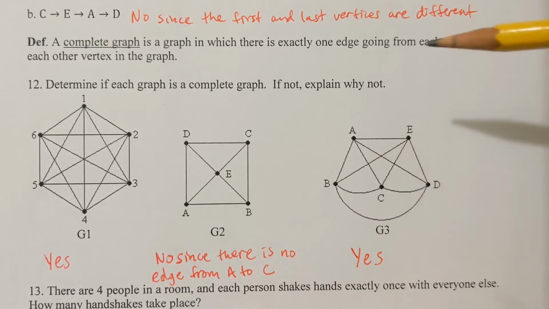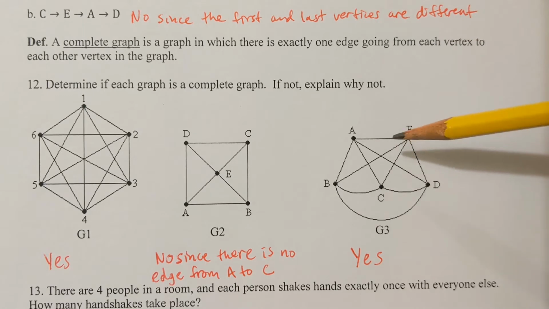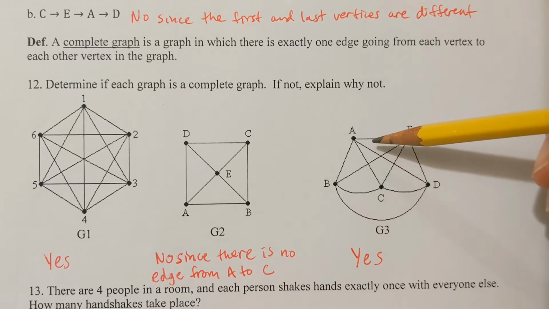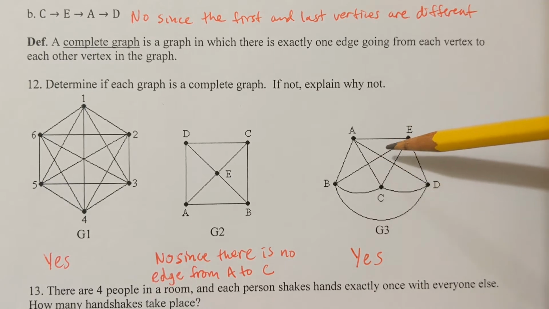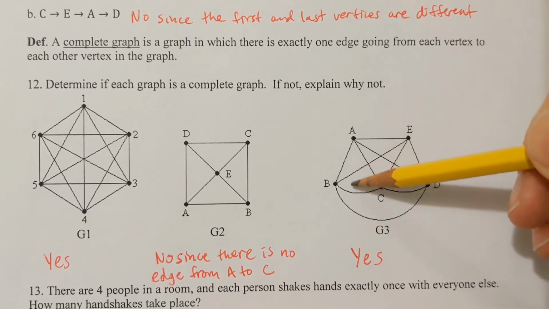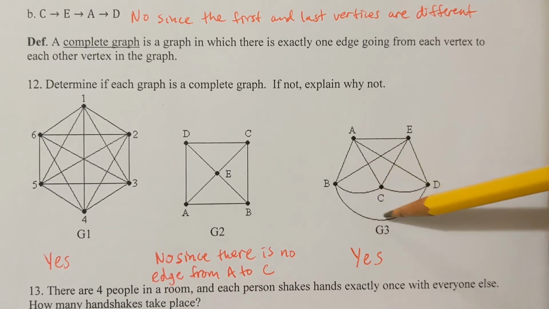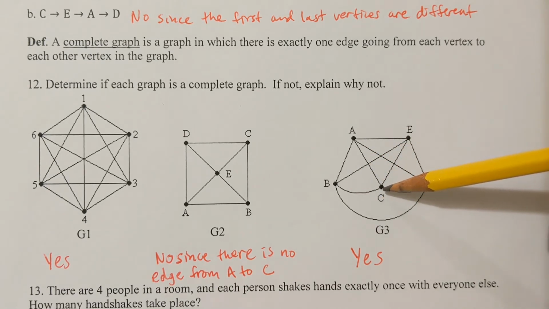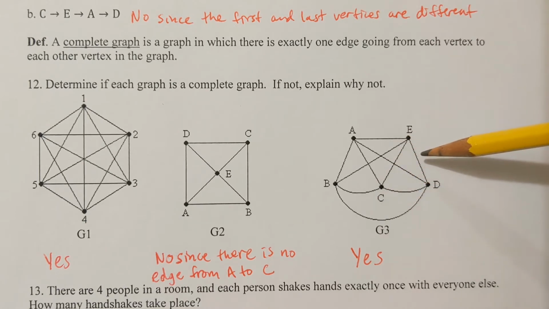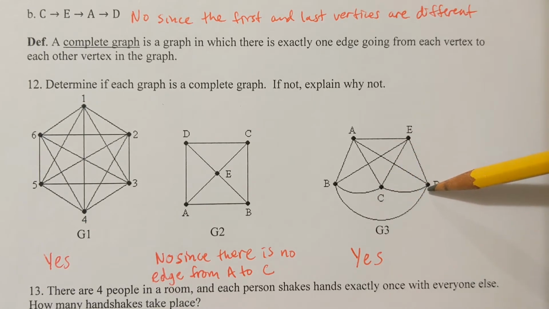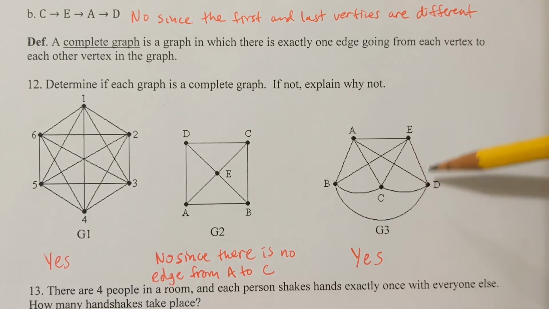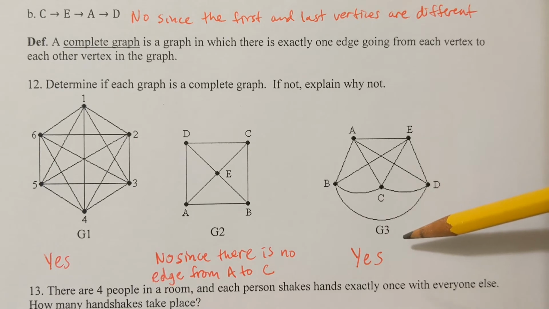How about G3? Well, again, each edge has to go from each vertex to each other vertex. So A goes to B, C, D, and E. B goes to C, B goes to D, B goes to A, and B goes to E. C goes to B, D, A, and E. And D goes to B, C, A, and E. So yeah, that would be an example of a complete graph then.